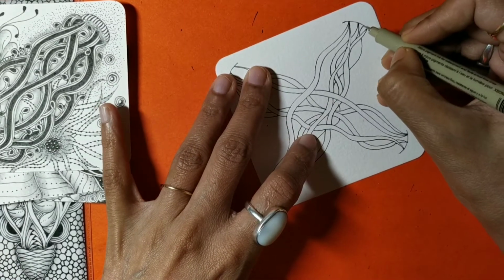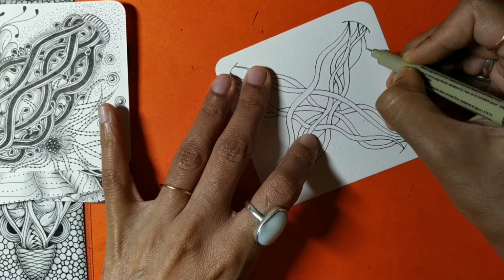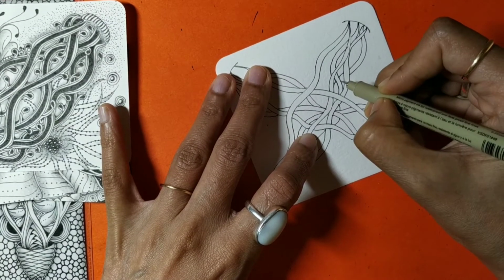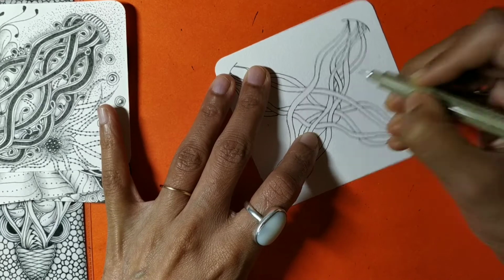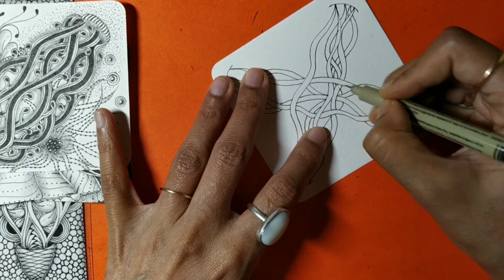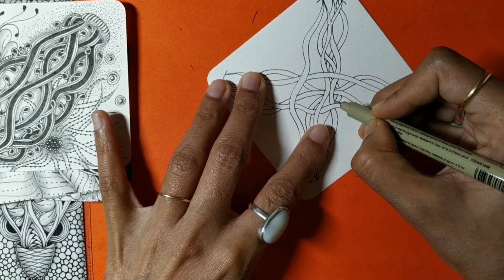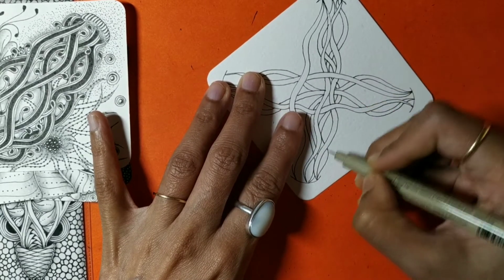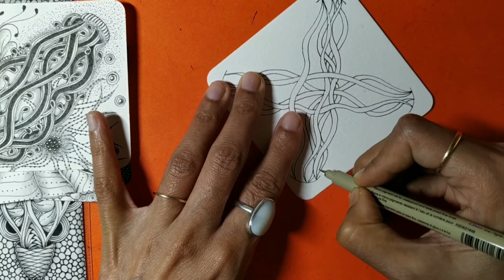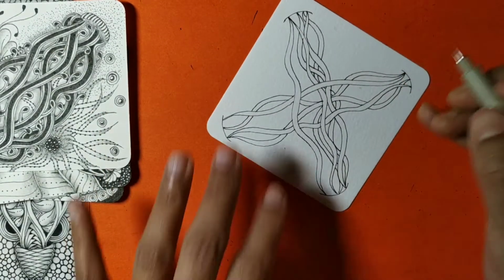Right. You need to be a little careful that you don't cross any lines, and at the same time there's a continuity maintained, right? So a little bit of focus required there, right?